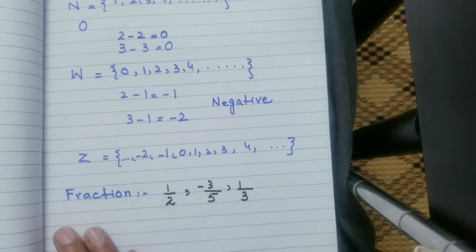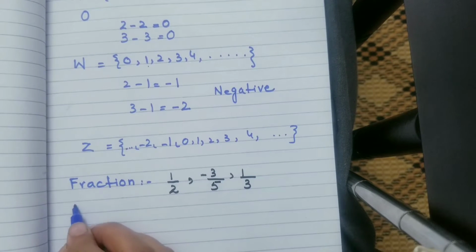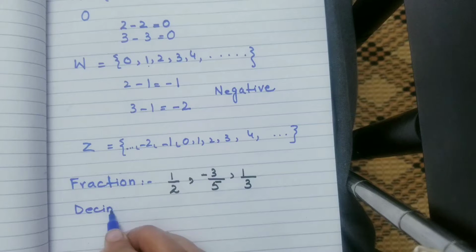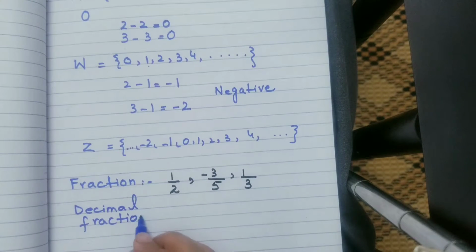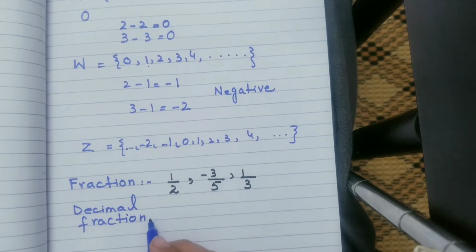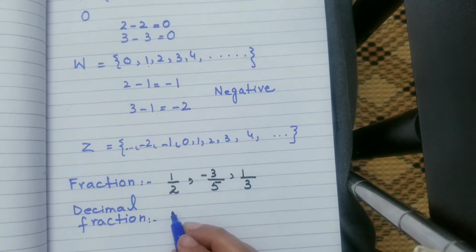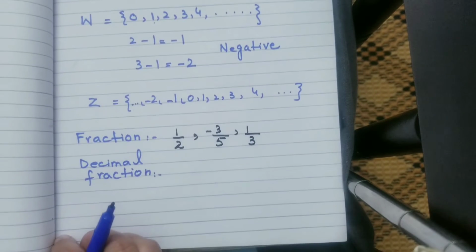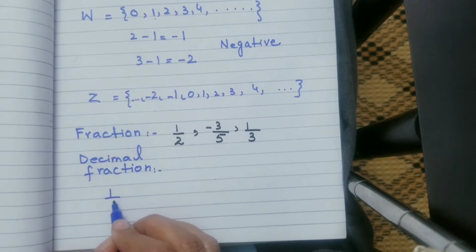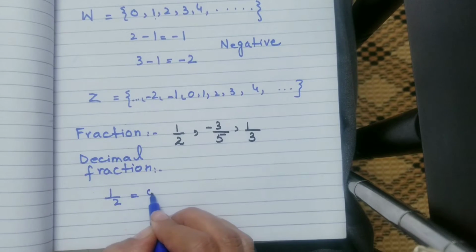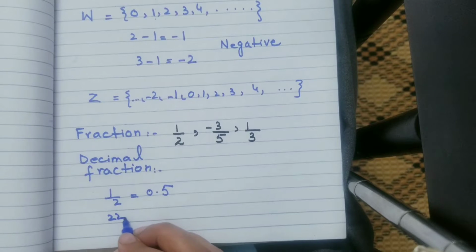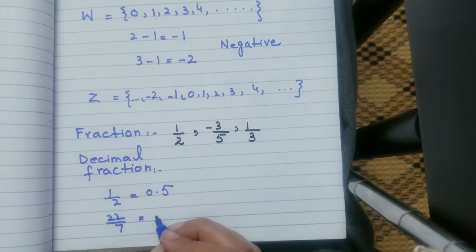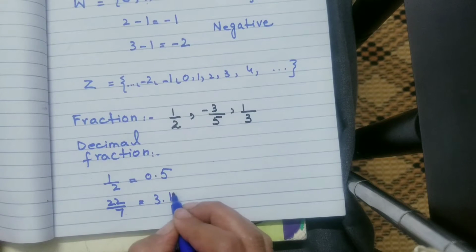And if we convert it into decimal fraction, then 1 by 2 in decimal fraction gives 0.5. 22 by 7, we will get 3.14.